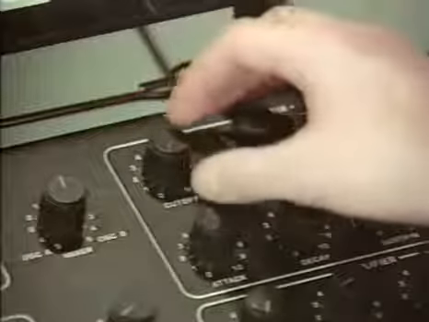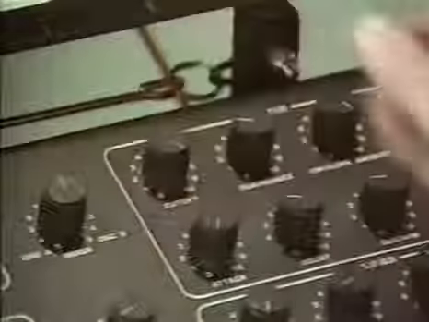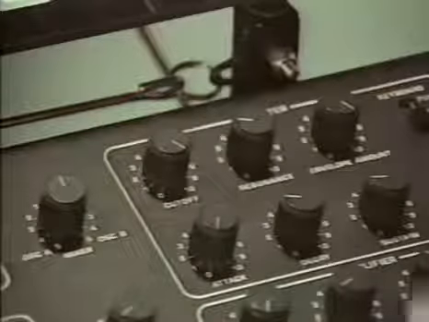What the filter is actually doing is increasing or decreasing the amount of upper harmonics that are present in the sound. If you open the filter, you allow the upper harmonics to be heard, and the sound will sound brighter. As you close the filter, you filter out those upper harmonics, and the sound becomes duller and darker.